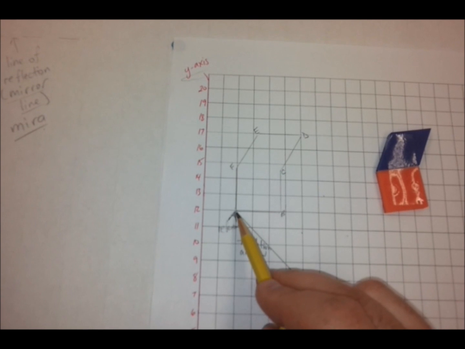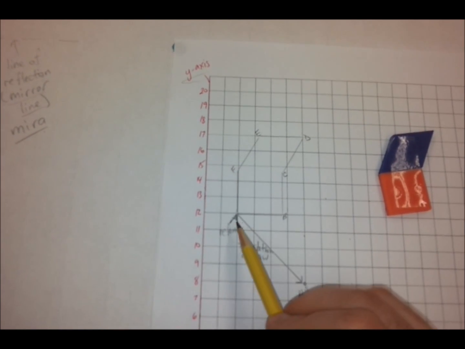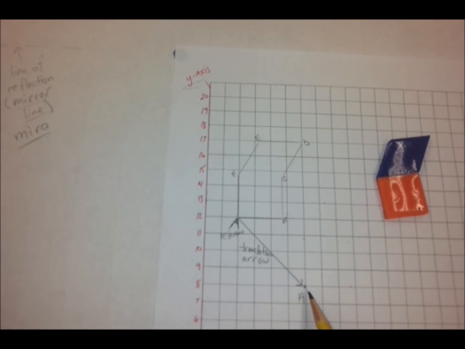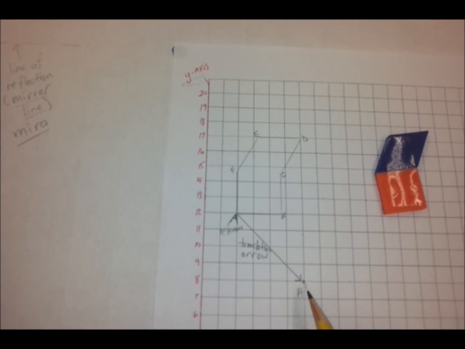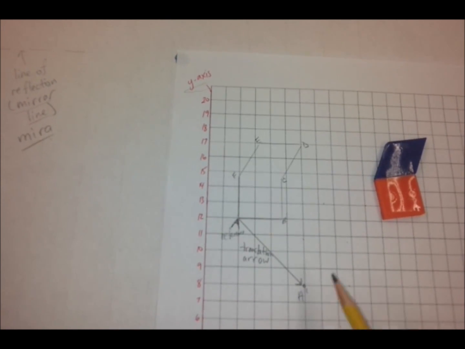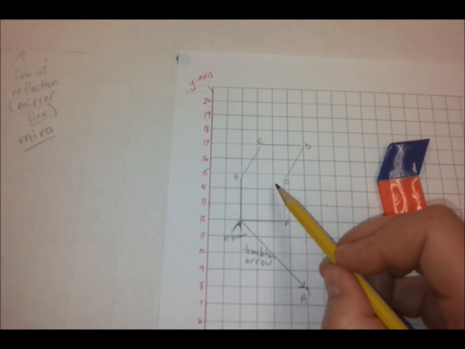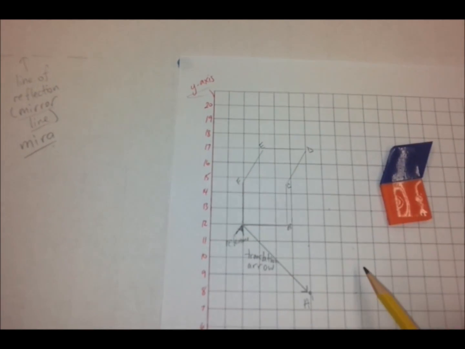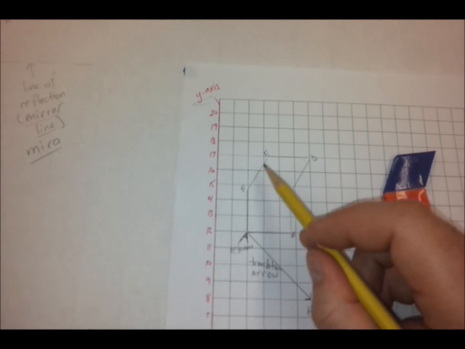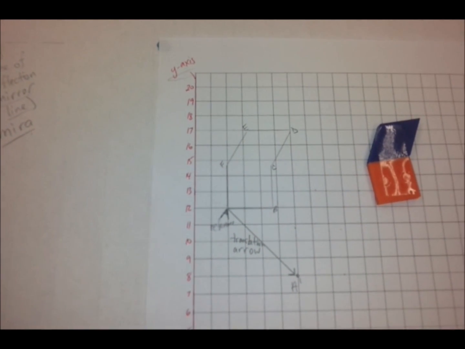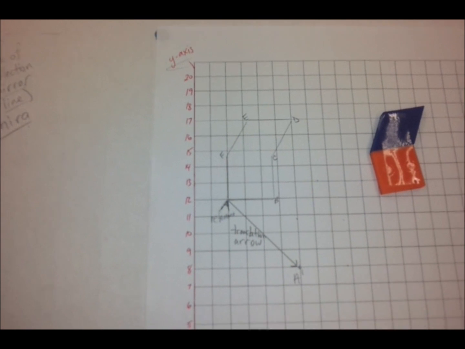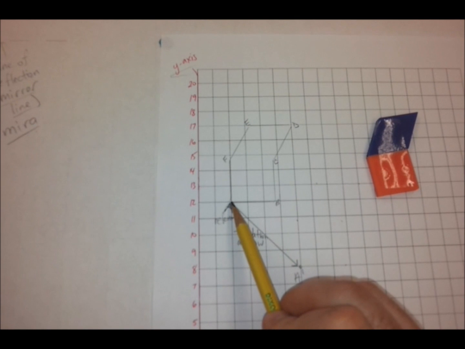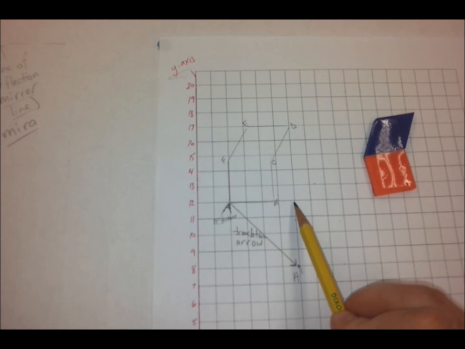So it clearly shows the direction of the point on the object. So A is moving in this direction to create A prime, which is a point on the image. That means that all of the other points are going to be moving in the same direction as that translation arrow. So you could draw parallel lines matching your translation arrow, and that would go directly from every point to their image point. But the best way to identify the movement, again, is to break your translation arrow up into two movements. Movement along the x-axis and movement along the y-axis.